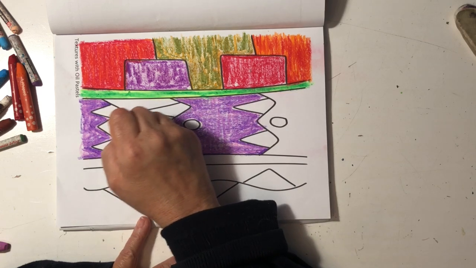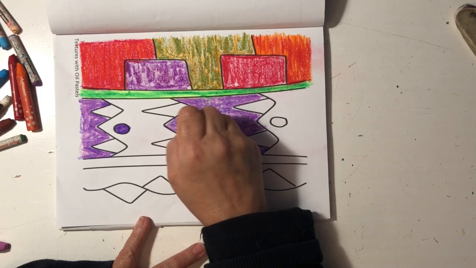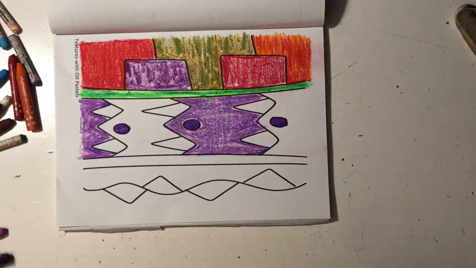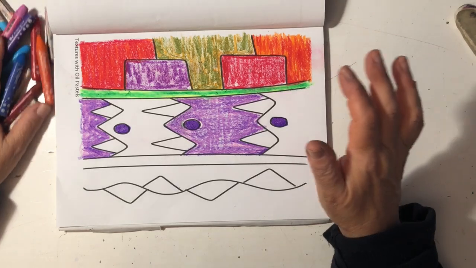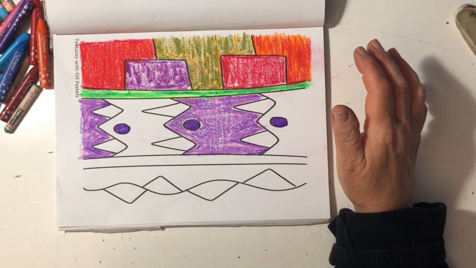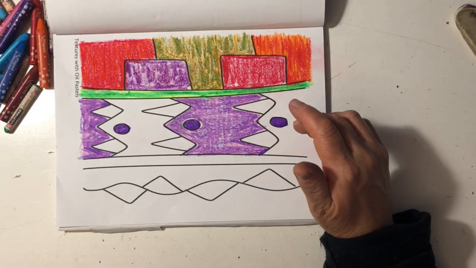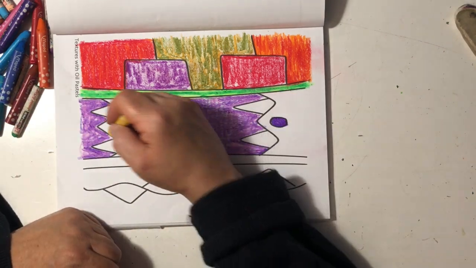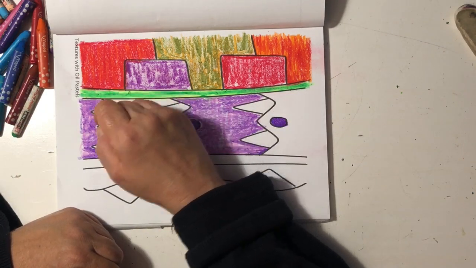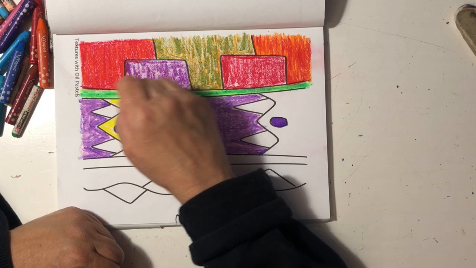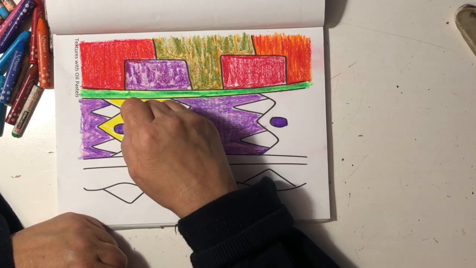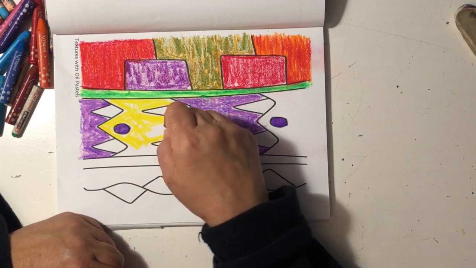I'm going to give a little bit of a contrast here by adding some dark purple just in these circles, with no other color mixed in, no other type of texture, because I just really want it to look like it's got a little bit of a contrast to it. So now I'm going to take my regular yellow and go in between here. And for this one, I'm going to try to do kind of a little bit of a scribble.